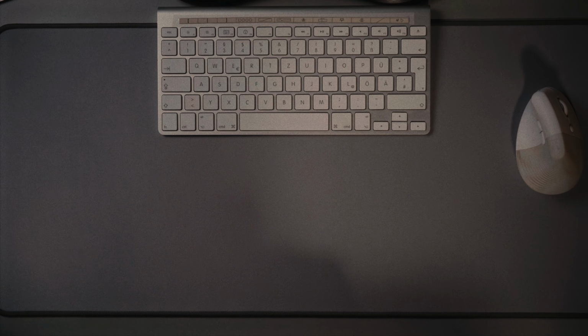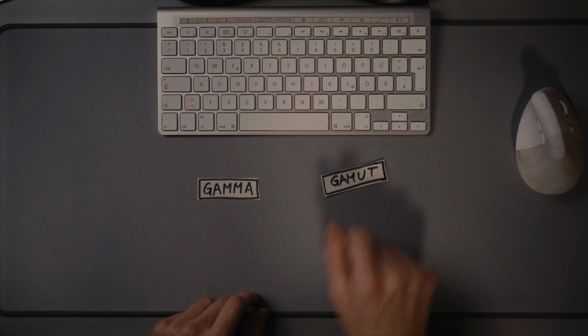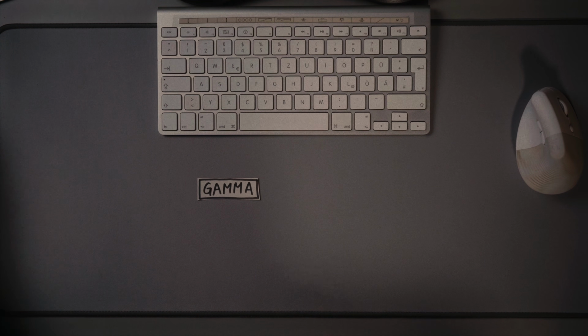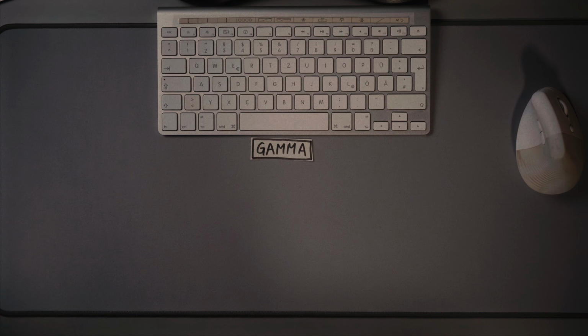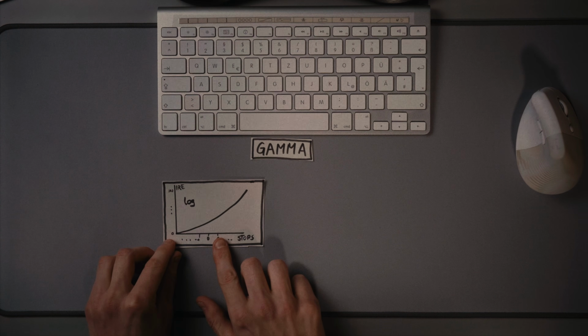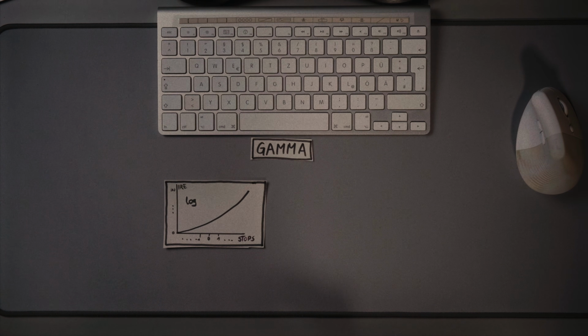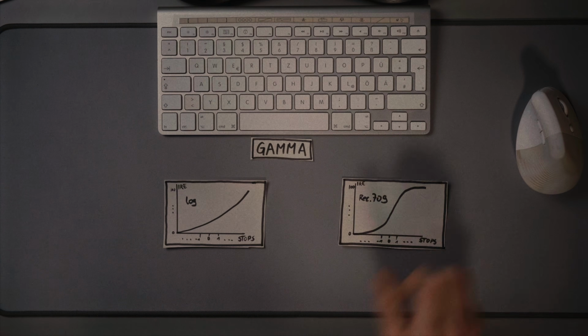To show you why I'm not a huge fan of this method, let's brush up some of the core concepts we need to understand. Luckily, we only need to know about two major things: gamma and gamut. Let's put the gamut aside for now. The gamma defines how brightness is handled in your image. A log image is pretty flat because its gamma curve looks like this. On the other hand, Rec. 709 looks more contrasty, and sure enough, its gamma curve looks like this.